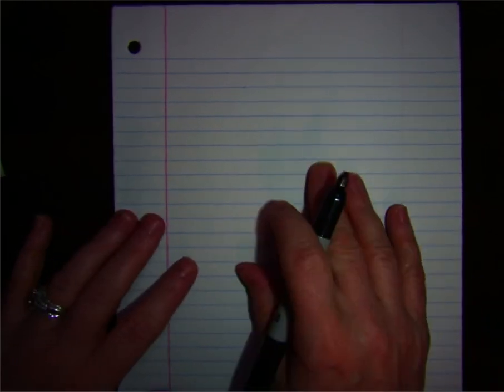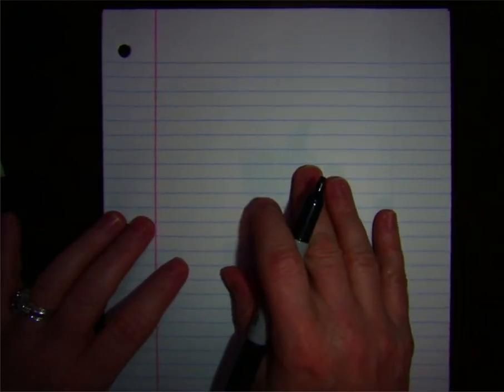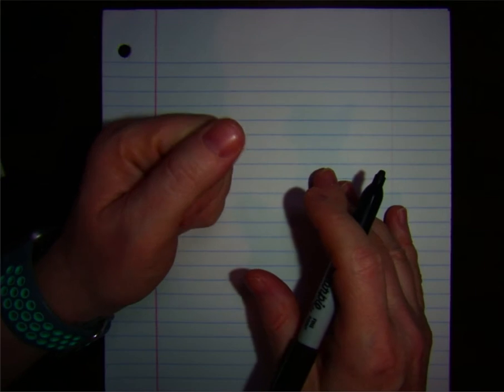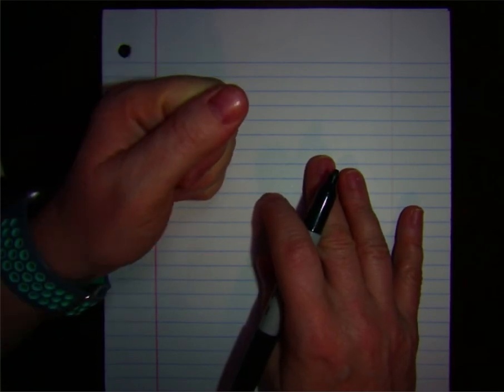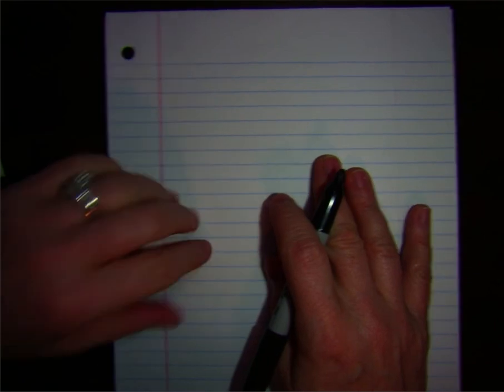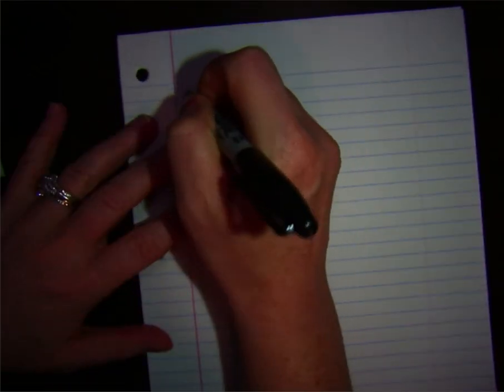Your first word is indent. I want you to indent a new paragraph. Ready? Let's pound. Indent. Your first syllable is in. So we're going to write, and that is our prefix in.